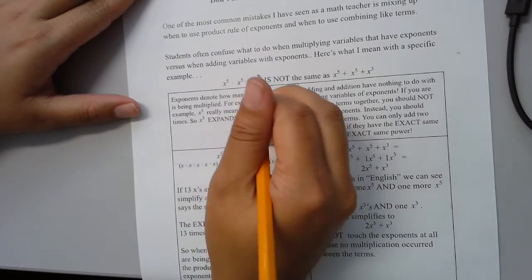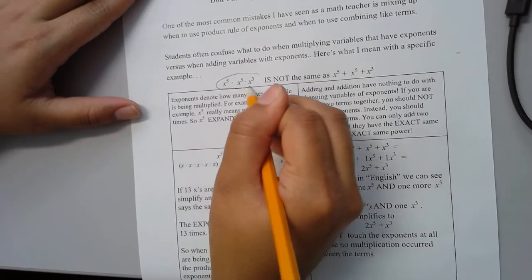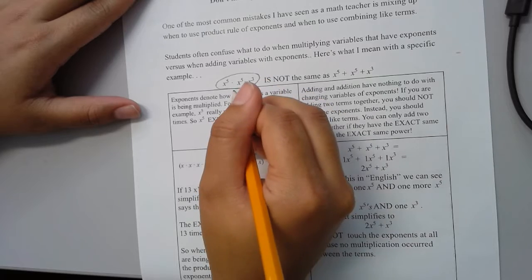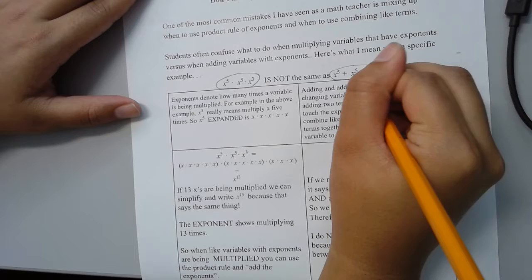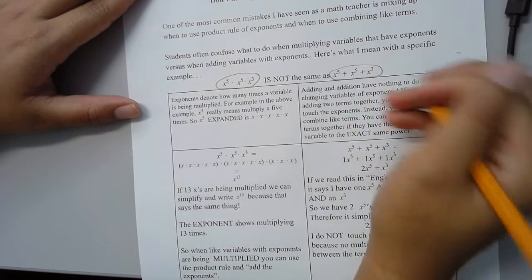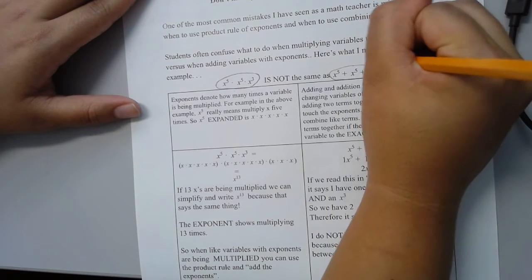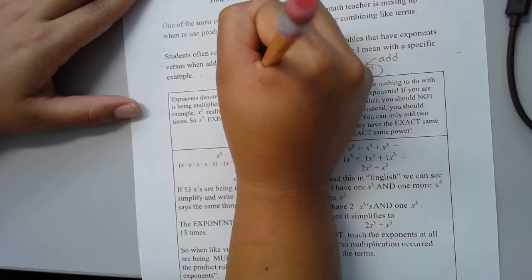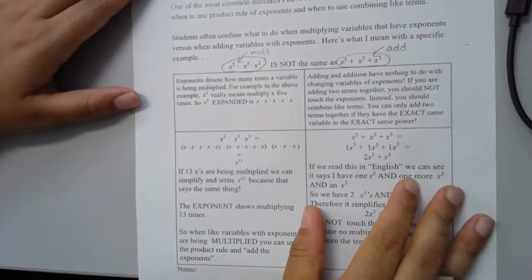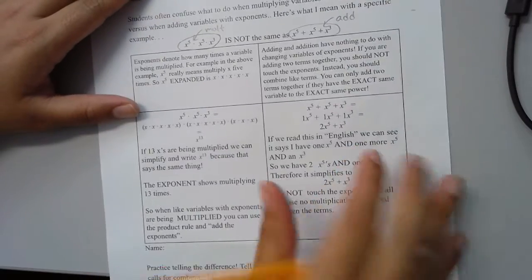So x to the 5th times x cubed is not the same as x to the 5th plus x to the 5th plus x to the 5th. Know that these are being added and that these are being multiplied, which means we're going to do different things.